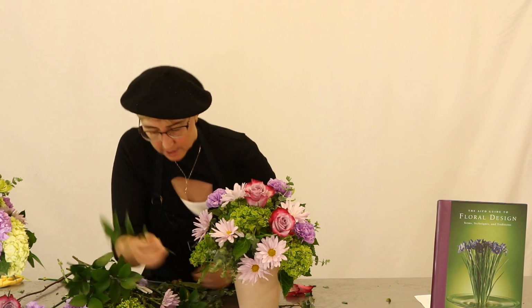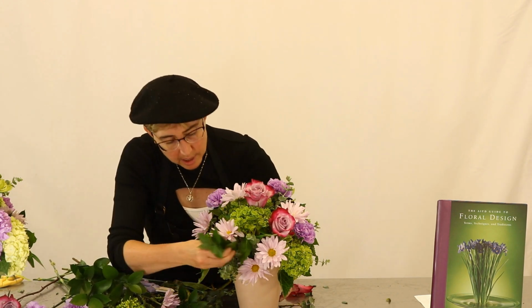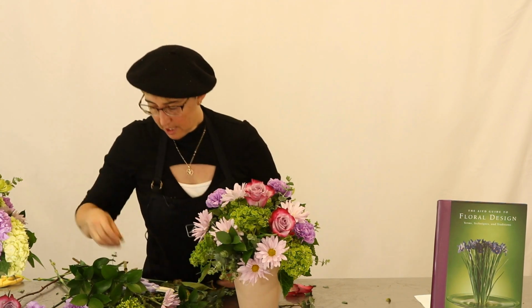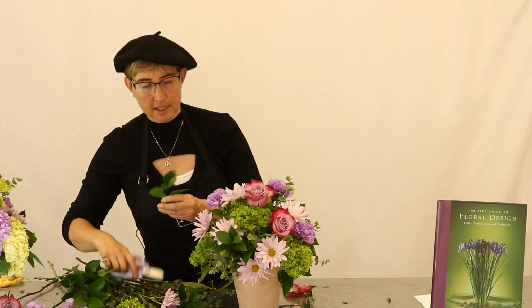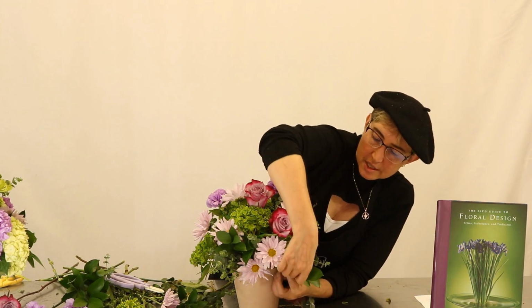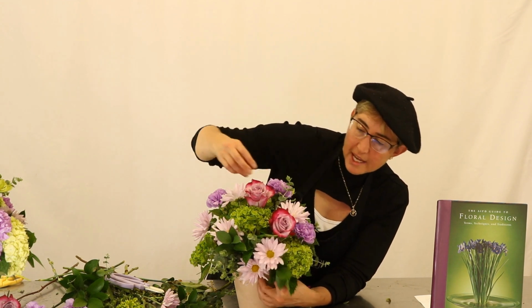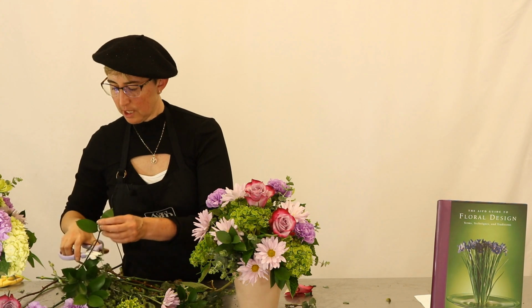Anything on the base, you go ahead and cut it again at the angle and base it in so that you're getting a little bit more texture. And this texture is like your shiny glossy. We don't have any shiny glossy in this arrangement, so this all of a sudden adds a little bit more interest as well. And then you just keep going around.